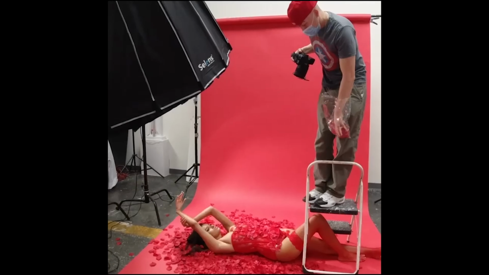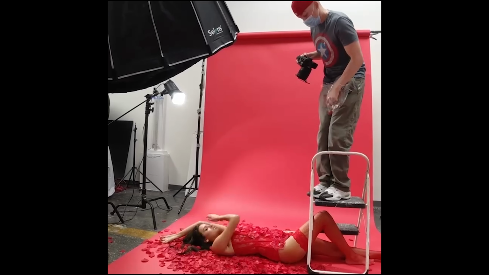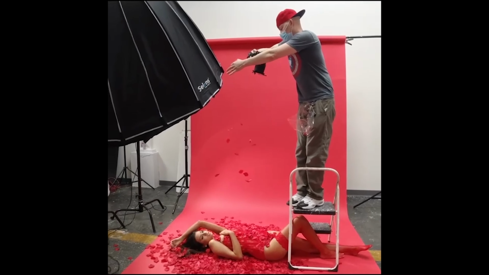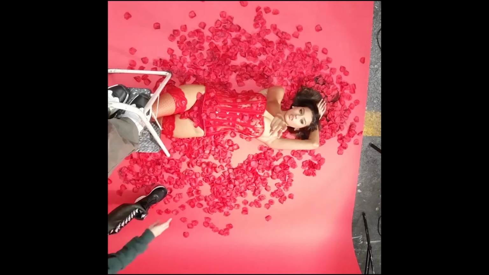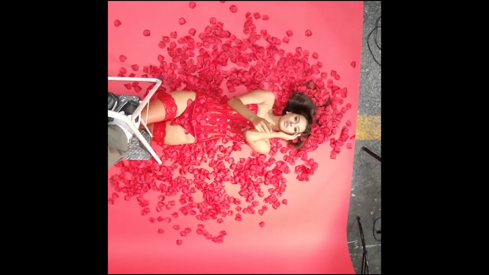And I just covered Lola with them, covered the red paper with them. And I'm on the step ladder again. And of course, you have to drop, drop, drop, and then shoot as they drop. And sometimes you can get them in the frame as they're coming down. It can take a ton of shots, so you just have to be very patient when you're doing this.